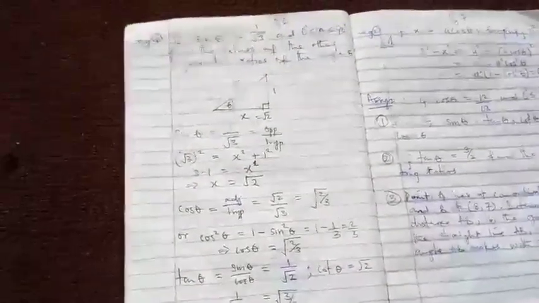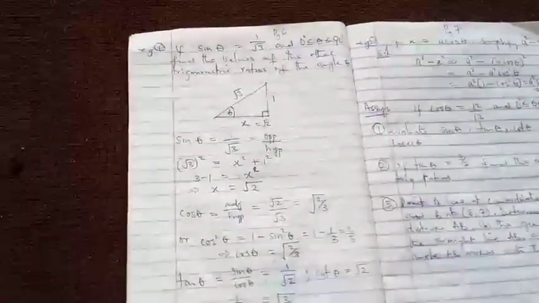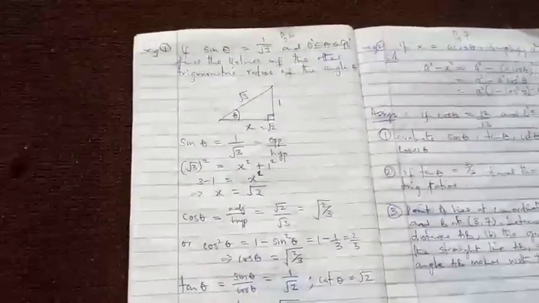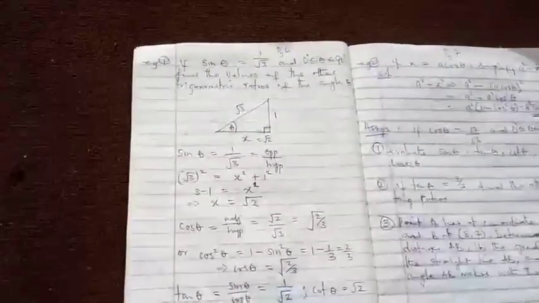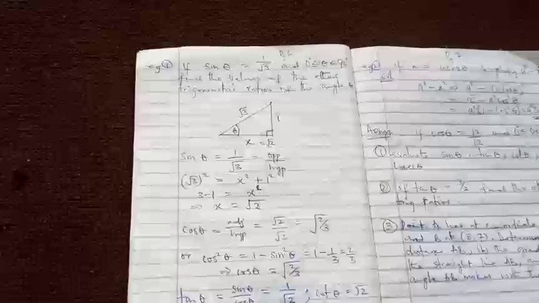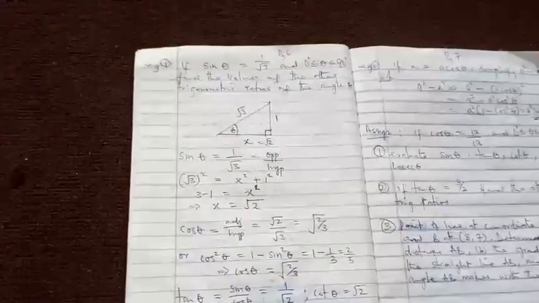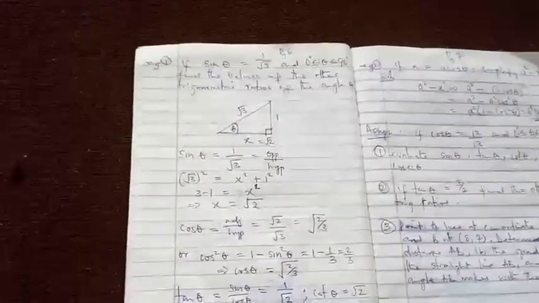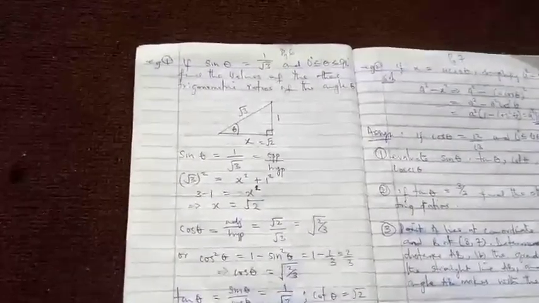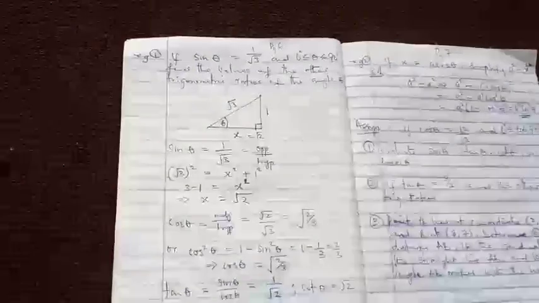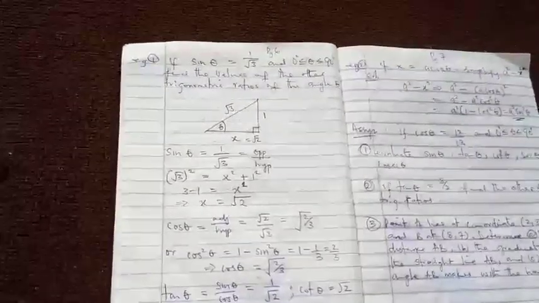Now let's look at the diagram. Opposite over hypotenuse: the opposite is 1, the hypotenuse is root 3. Of course, we can get the adjacent. Let x represent the adjacent. Using Pythagoras theorem, root 3 squared equals x squared plus 1 squared. So 3 minus 1 gives x squared, so x is root 2. So the adjacent x equals root 2. So cos theta is adjacent over hypotenuse, which is root 2 over root 3. It can also be written as root 2 over 3.